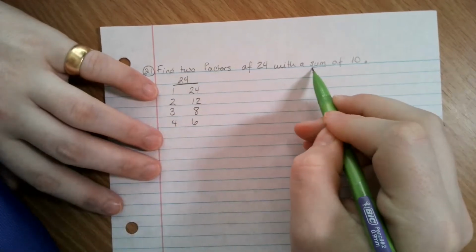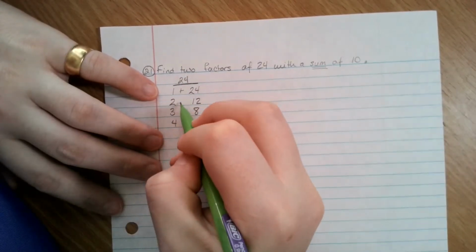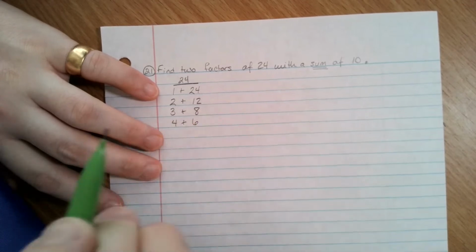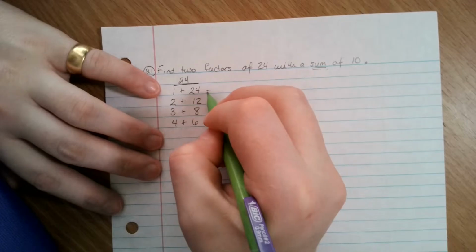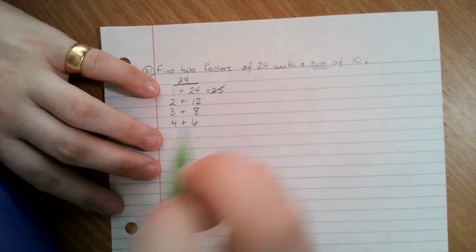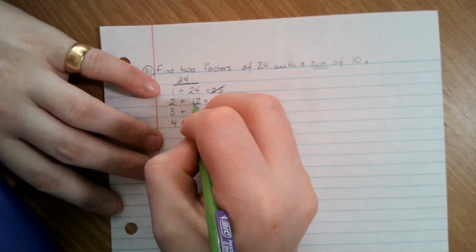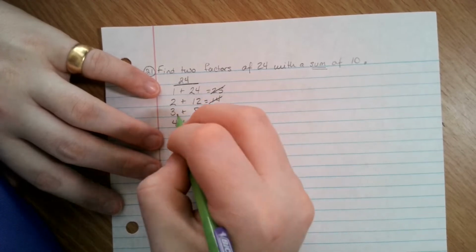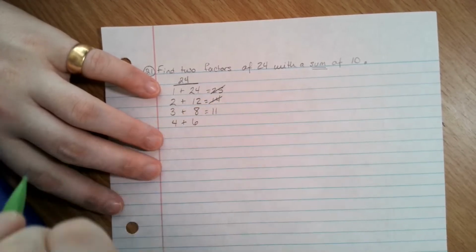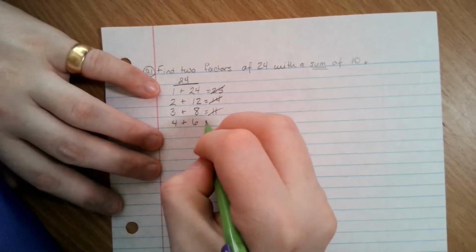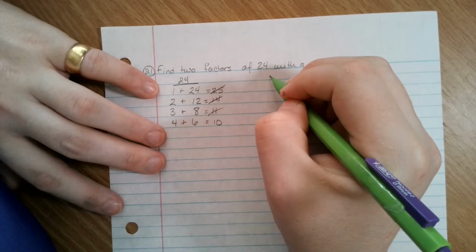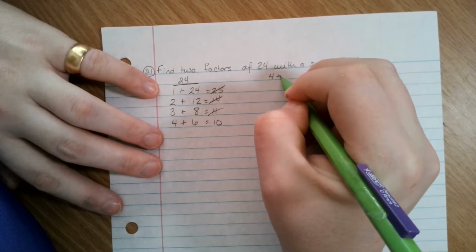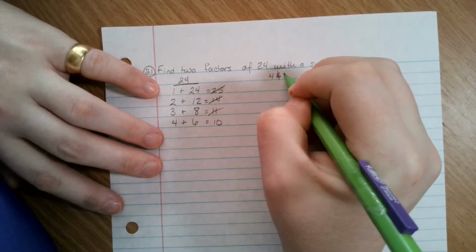If you were to add each of these pairs of factors, that's what we're looking for. 1 and 24 is 25, so that is not 10. 2 and 12 is 14, also not 10. 3 and 8 is 11. We're getting closer, but also not 10. But 4 and 6 is 10. So the factors we are looking for are 4 and 6.